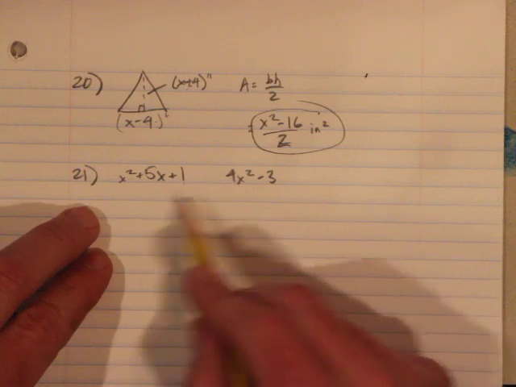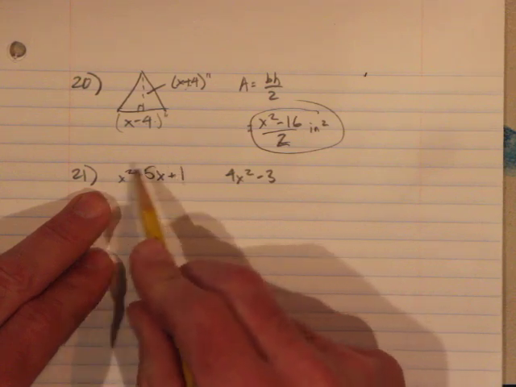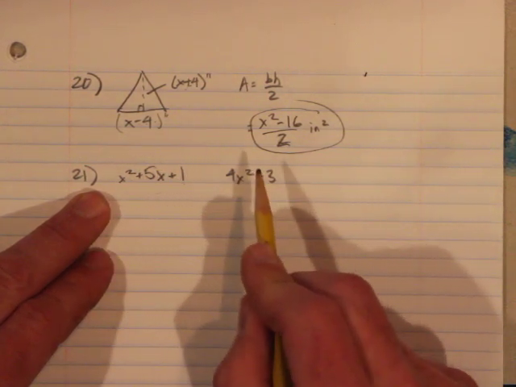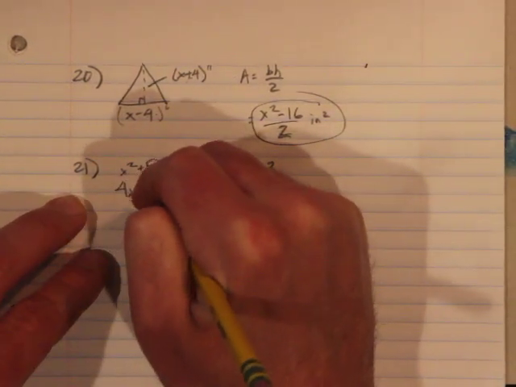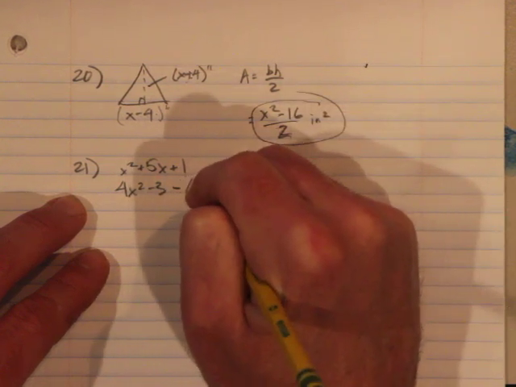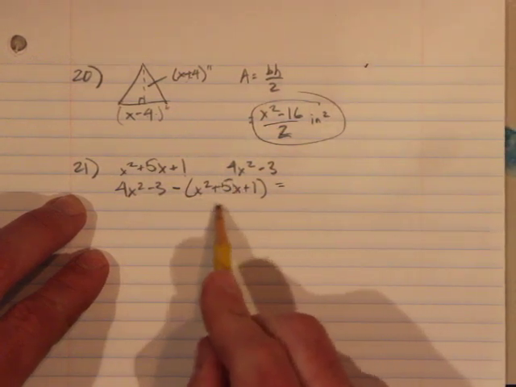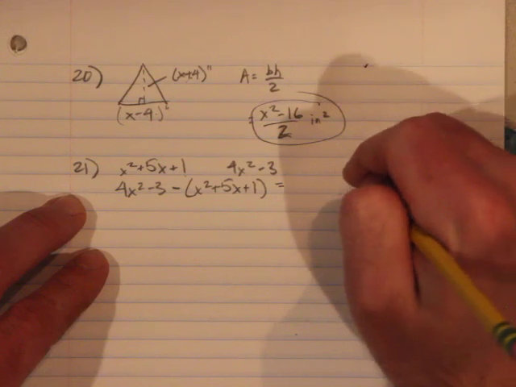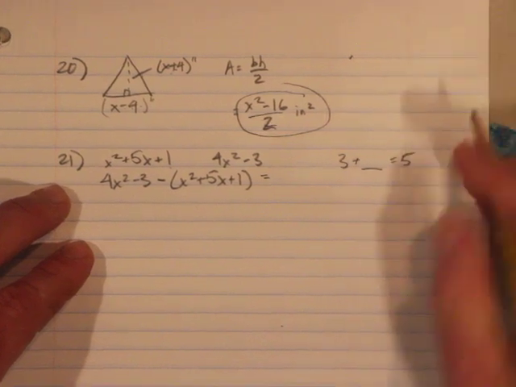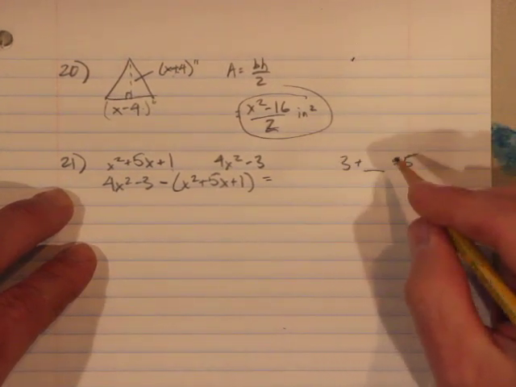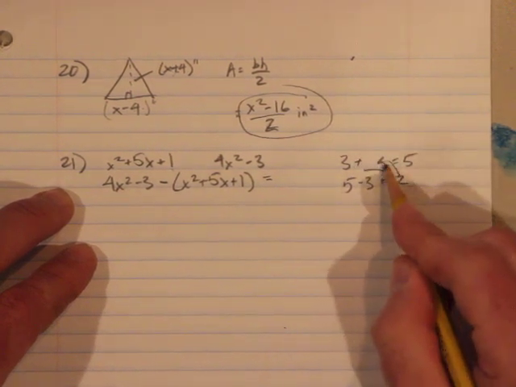The one that I'm going to do is I'm going to say this big one here minus this one is the smaller one, or the lesser one, because I'm adding something to this one to get to this one. So I could take this one, 4x squared minus 3, and I subtract x squared plus 5x plus 1, and what I'm going to get is what would I add to this one to get to this one. Like if I was to say, what do I add to 3 to get to 5? I could do this kind of backwards and say, what's 5 minus 3? That gives me 2. 2 is what I would add to 3 to get to 5.